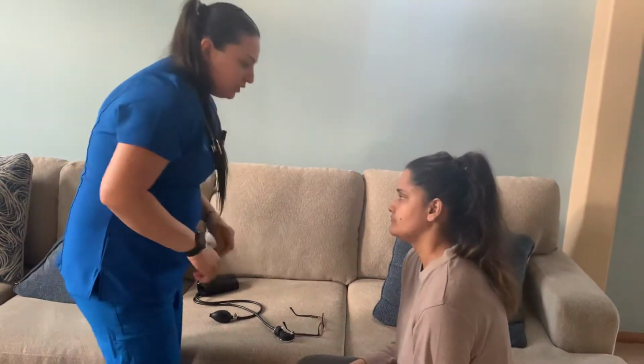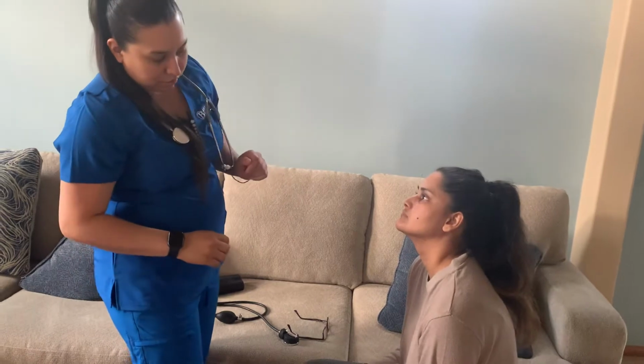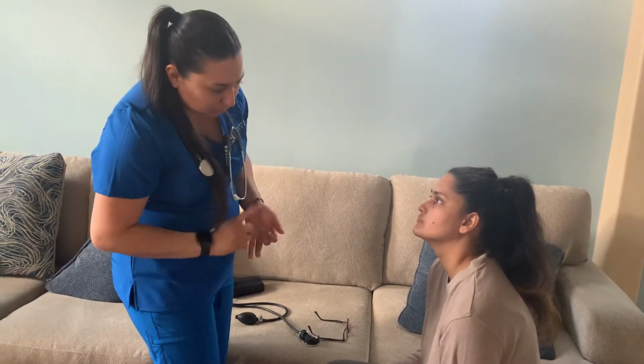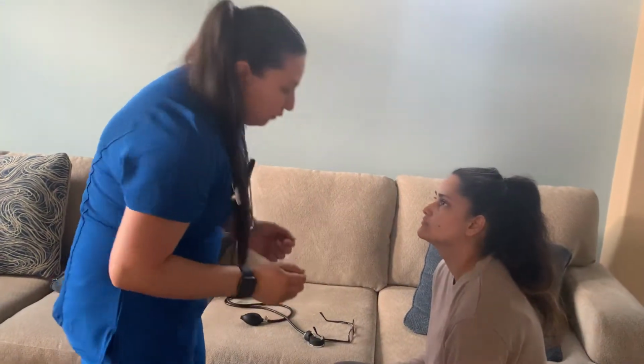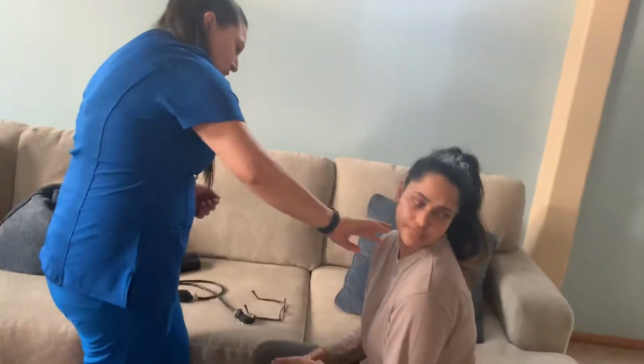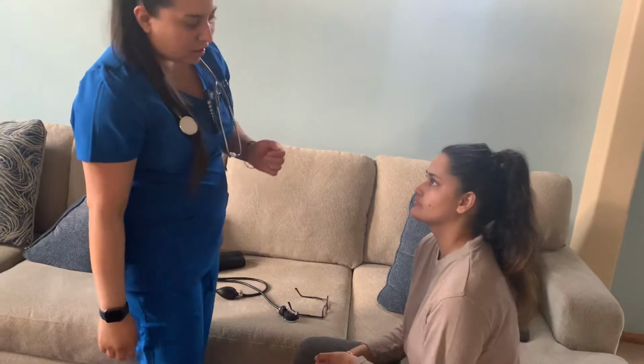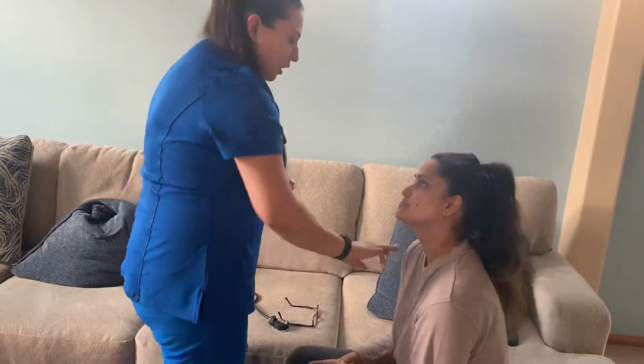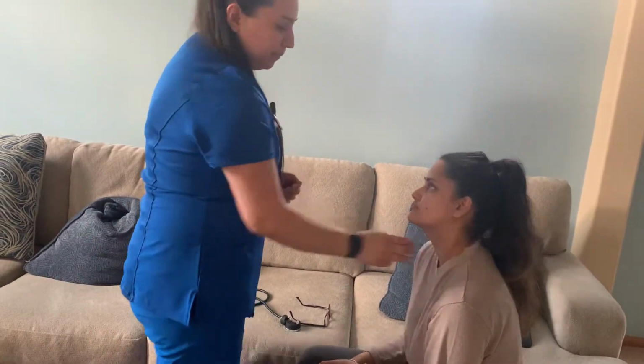Okay, neck is symmetrical, erect, and straight with full range of motion. Go ahead and look to the left. No jugular vein distension noted. No central line present at this time.